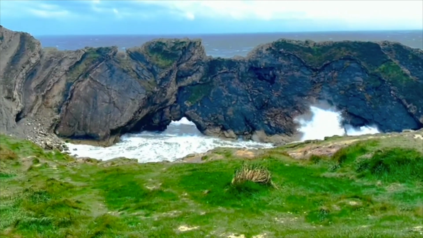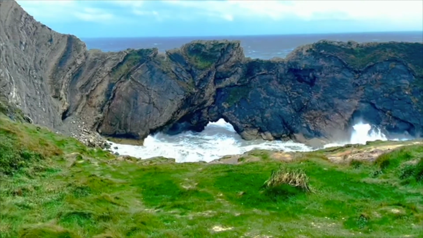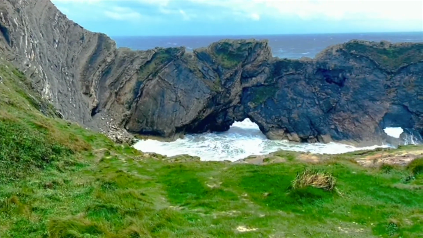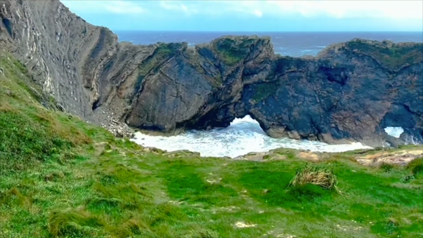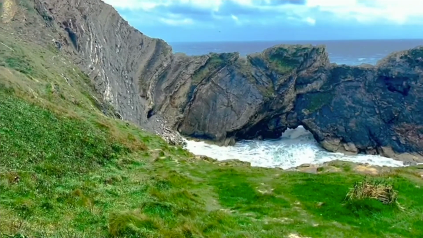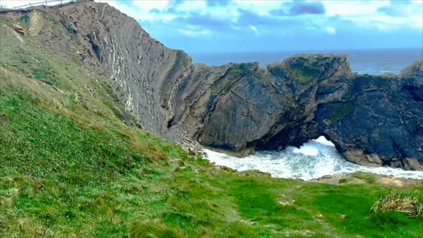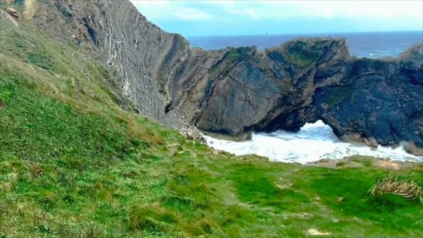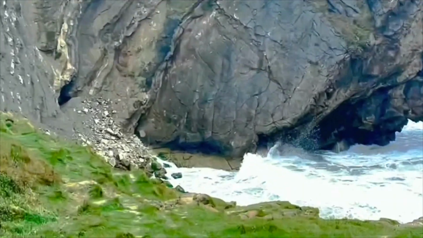There are lots of geographical features here. As you can see, a blowhole in the distance as well as caves. And if you notice on the left hand side, the rocks are quite rippled. This is because this is Purbeck rock, an alternating layer of limestone with shale bands. And this is an example of gravity crumpling the rock because of differential erosion.